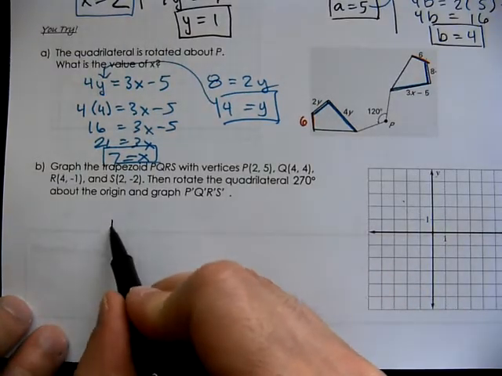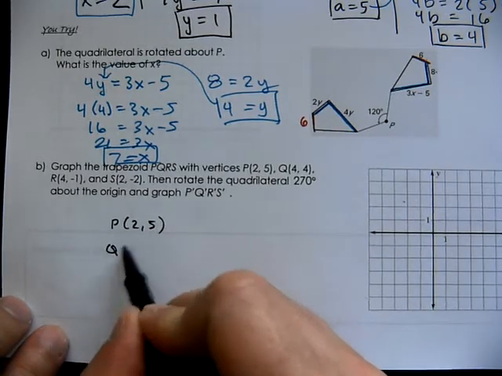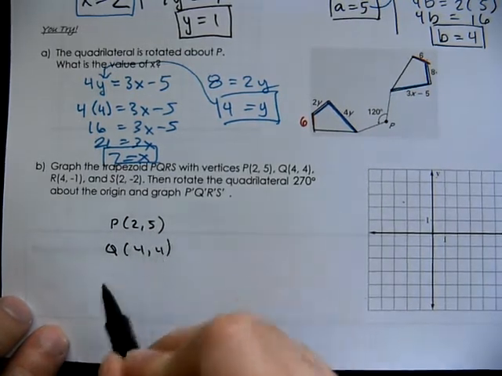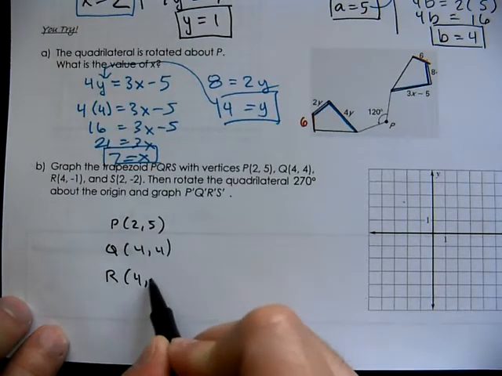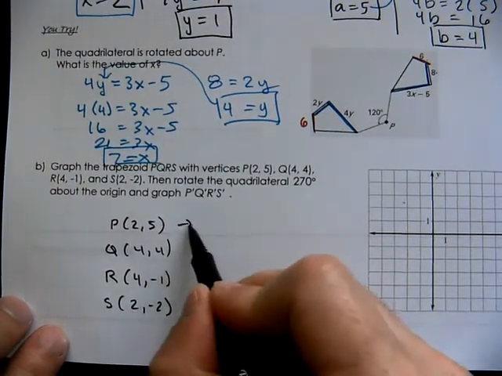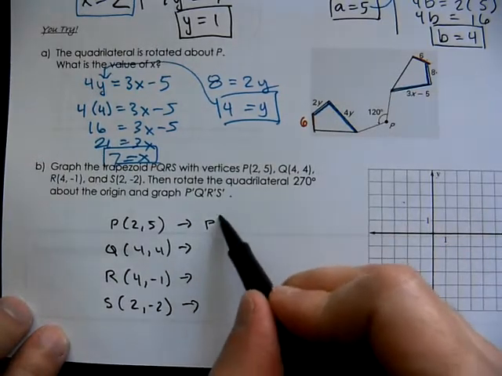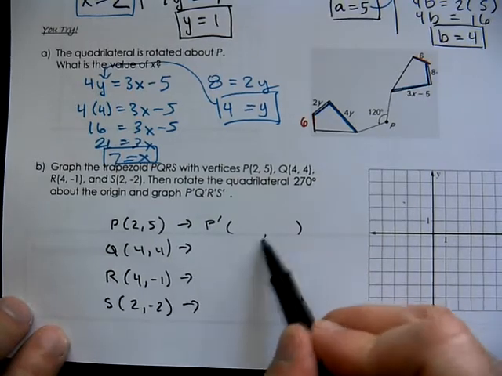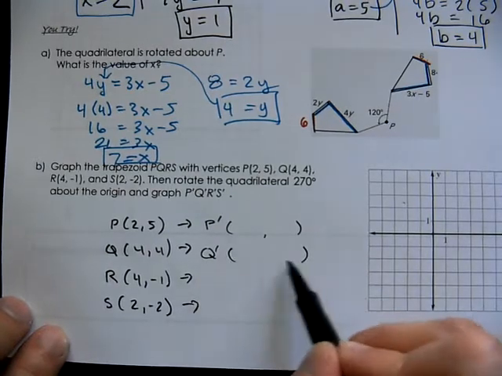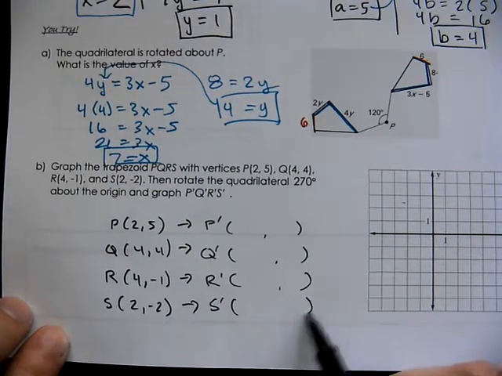First, I'm going to make a table. Here's point P, Q, which is at 4, 4, R, which is at 4, -1, and S, which is at 2, -2. And this is really just so I can get my new values ready for point P prime, Q prime, R prime, and S prime.